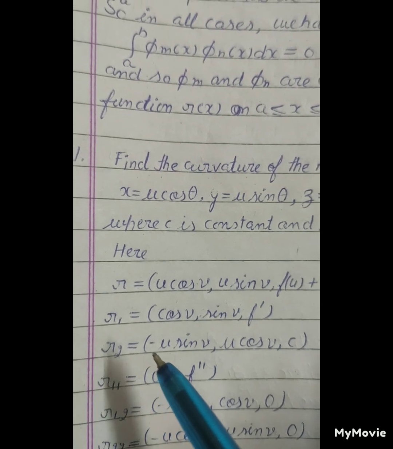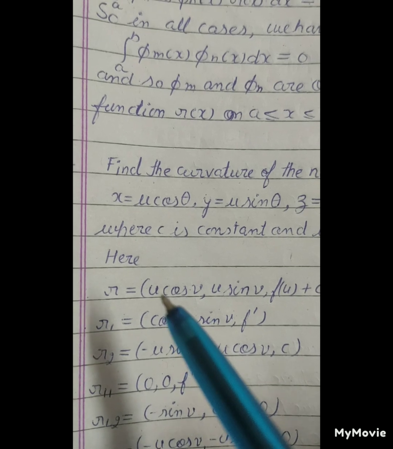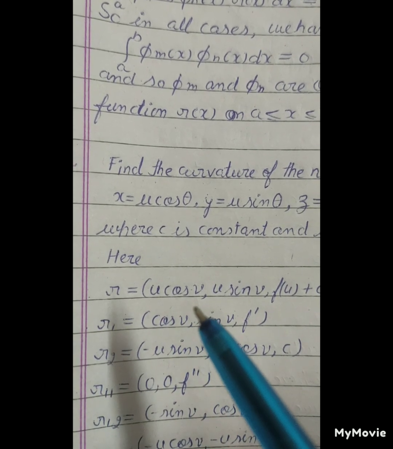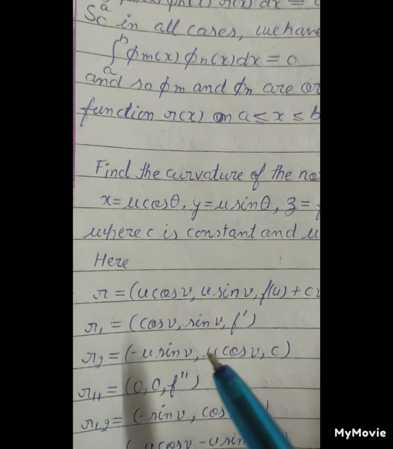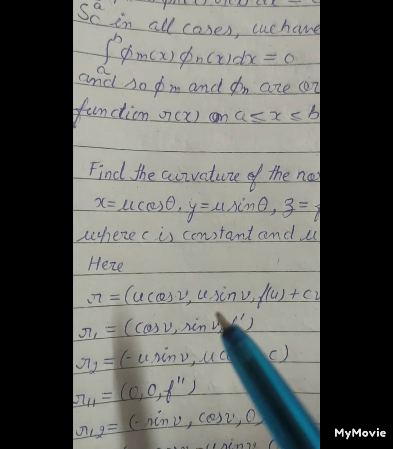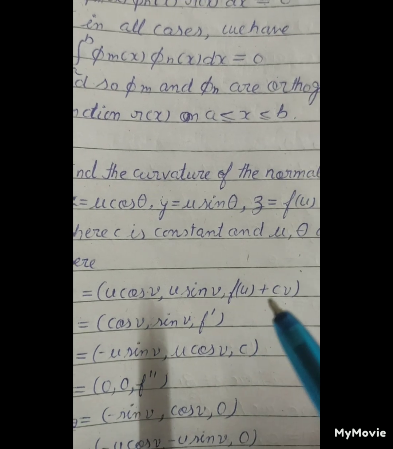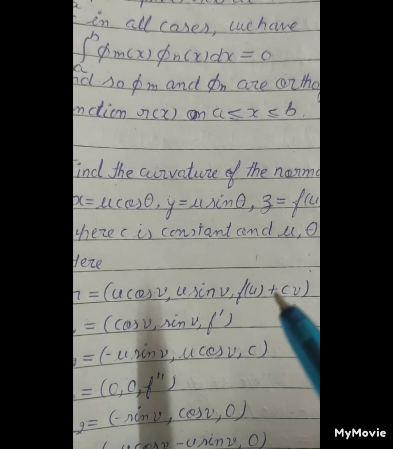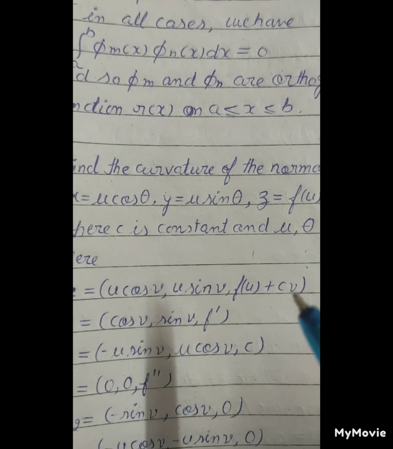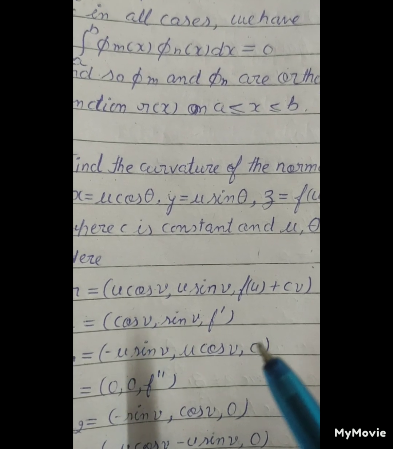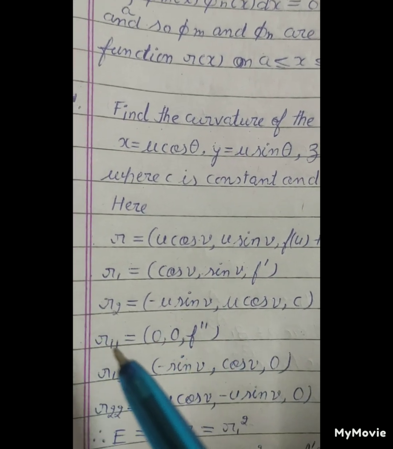Now r2, the differentiation with respect to v: u as it is, cos v's differentiation is minus sin v; u as it is, sin v's differentiation is cos v; and the first term is constant. Second, cv's differentiation is c constant, v's differentiation with respect to v is 1.